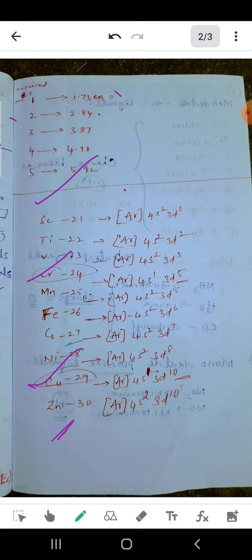The configuration would be 4s2 3d4, but by the half-filled concept an s electron is promoted to d, so 1 electron stays in s and 1 goes to d. So for the exceptions, chromium and copper, you have to remember. The remaining are simple: 25 means 4s2 3d5, 26 means 4s2 3d6, cobalt 27 means 4s2 3d7, nickel 4s2 3d8, copper the exception 4s1 3d10, and zinc 4s2 3d10.